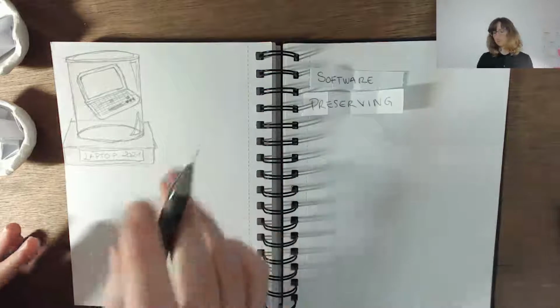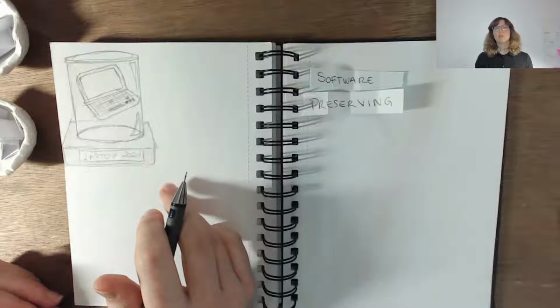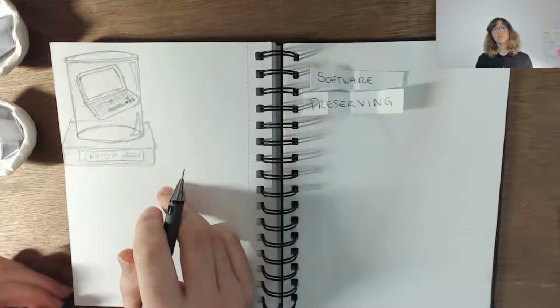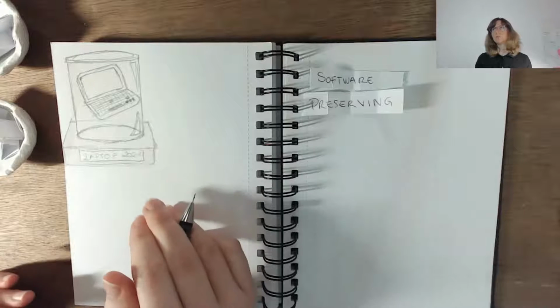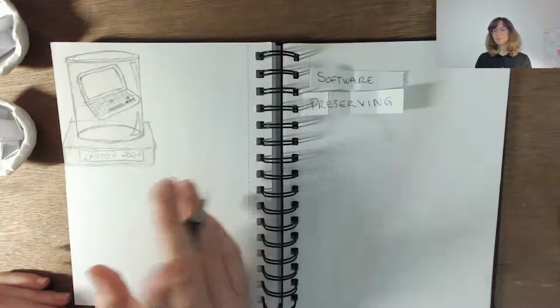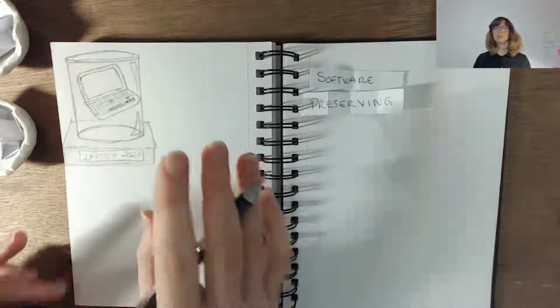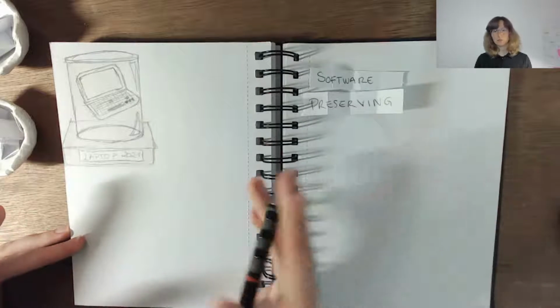So for example, software I'm preserving, to me also inspires jam, and software maybe like an antivirus. From this thought I'm thinking of the boxes where they sell the software with the CDs inside and all the instructions and things.